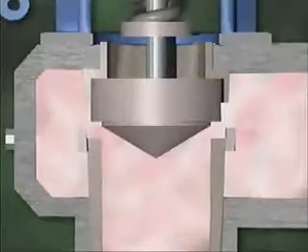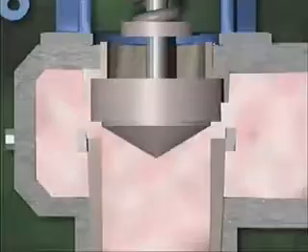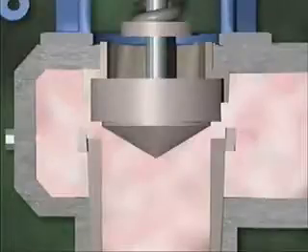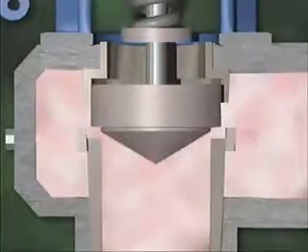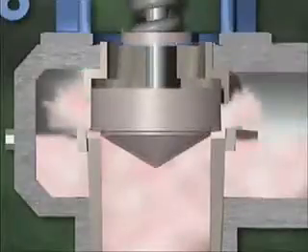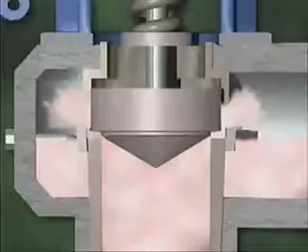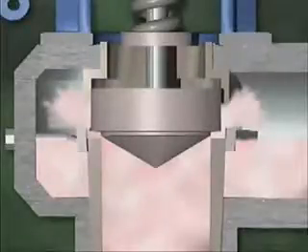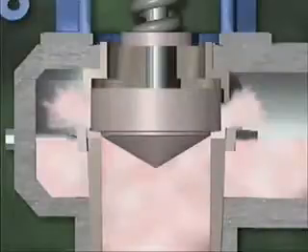Since the initial opening of the safety valve is about 60%, a large volume of fluid is allowed to escape quickly. After the excess pressure in the system has been relieved, the system pressure will begin to drop. As pressure decreases, the velocity of the escaping fluid also decreases. Spring tension begins to take over, pushing the disc down.